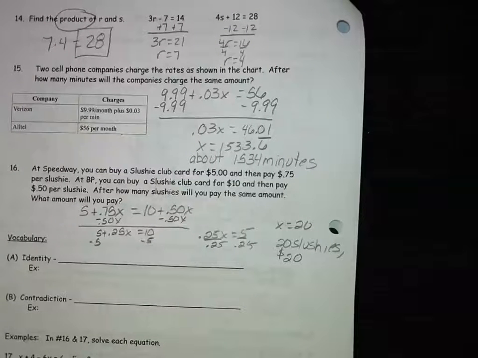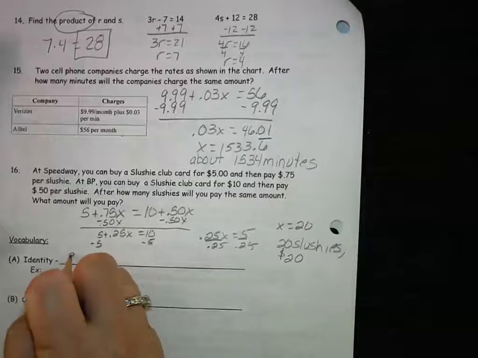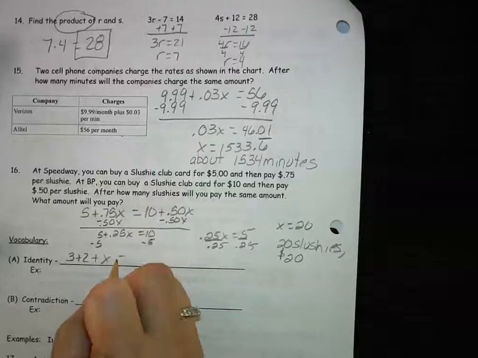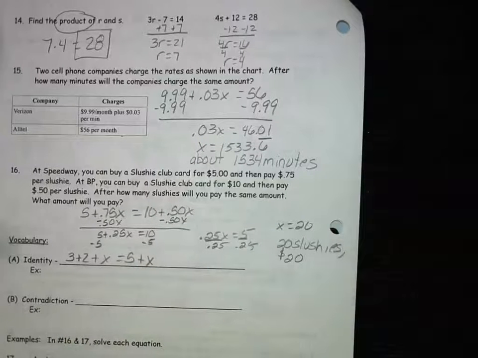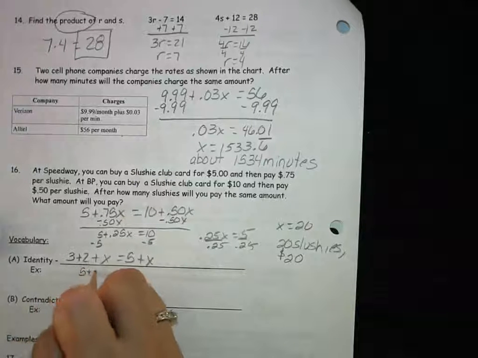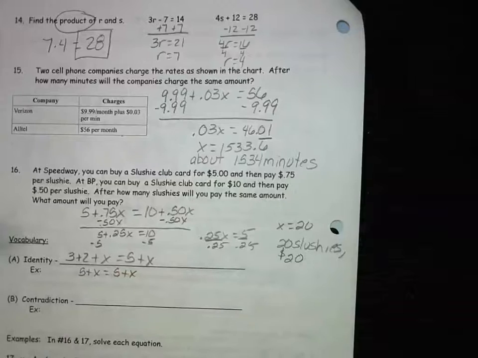Identity and contradiction. If you have an equation that is an identity, it would be something like 3 plus 2 plus x equals 5 plus x. And if you simplify that, you would have 5 plus x equals 5 plus x.